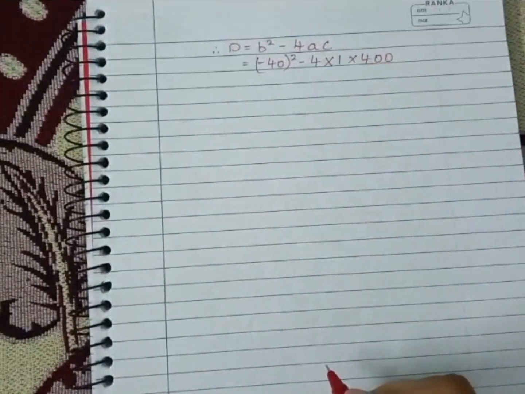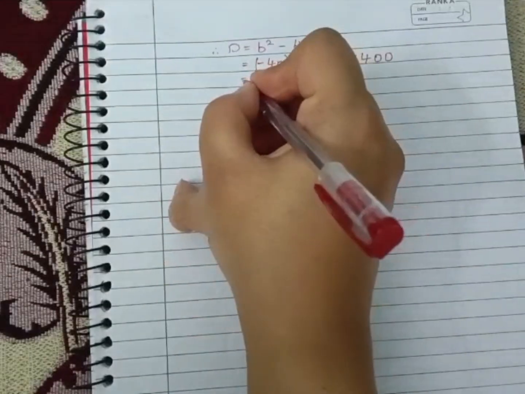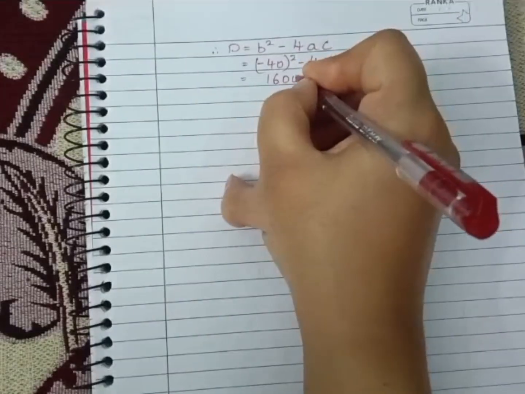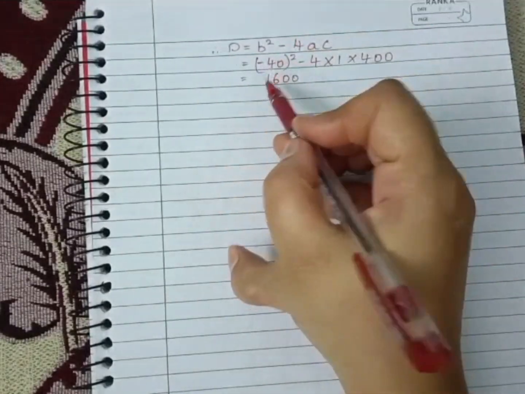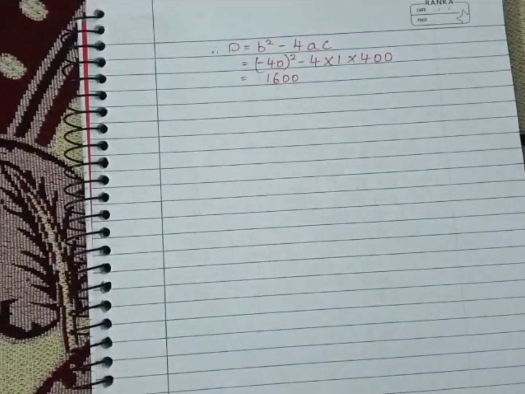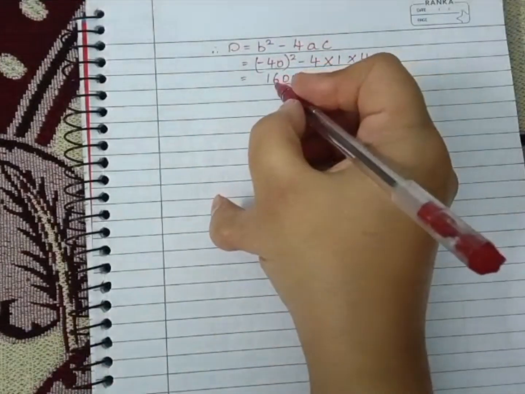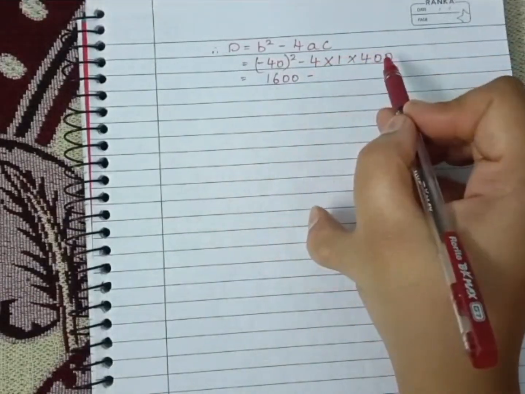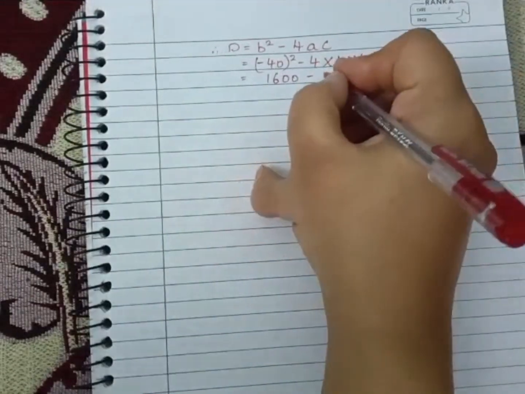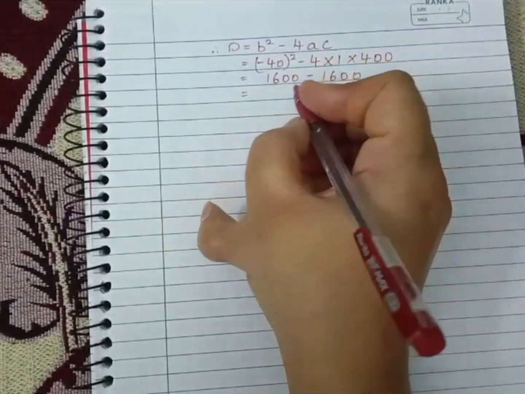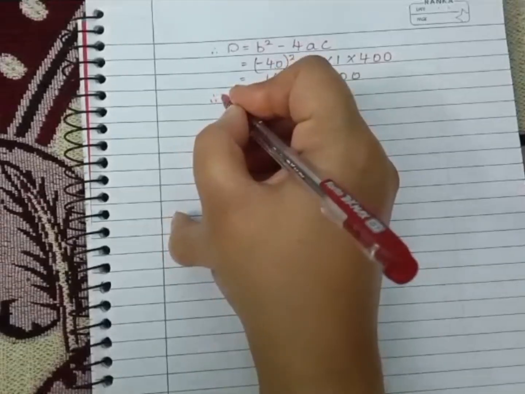Now 40 square is 1600 and minus into minus becomes plus, so plus 1600, minus 4 into 1 is 4, 4 into 400 is 1600. 1600 minus 1600 is 0, therefore D is equal to 0.